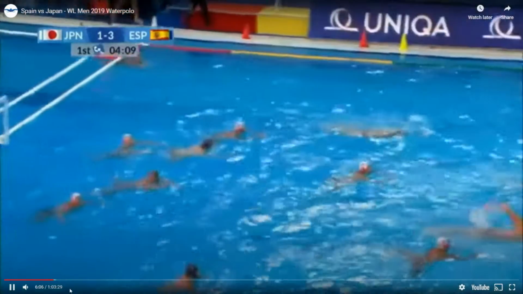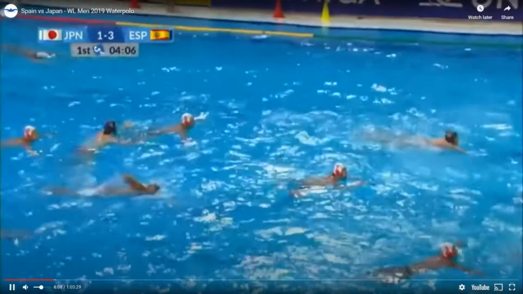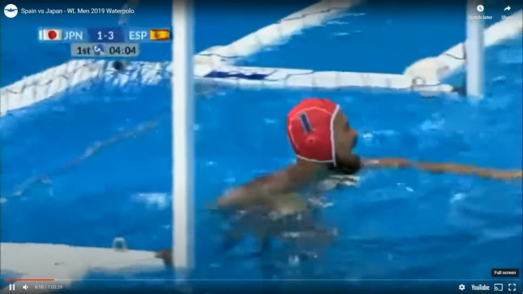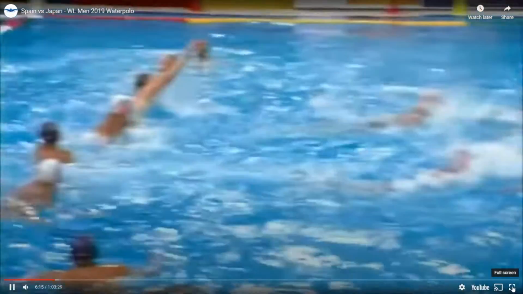Goal for Spain scored by number Yep, 9. it started right there at 6:04. First goal. Japan 1, Spain 3.